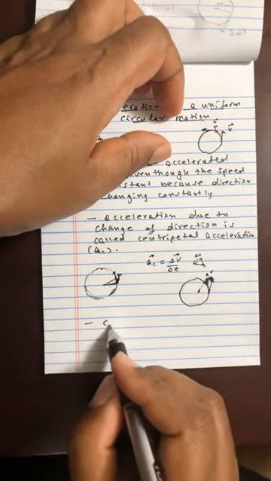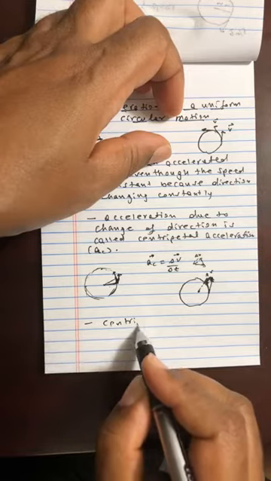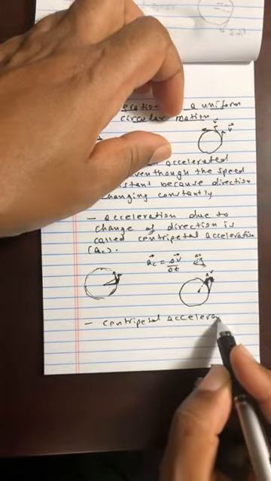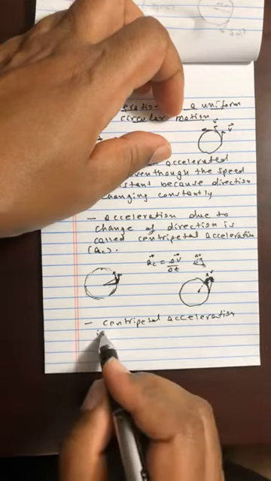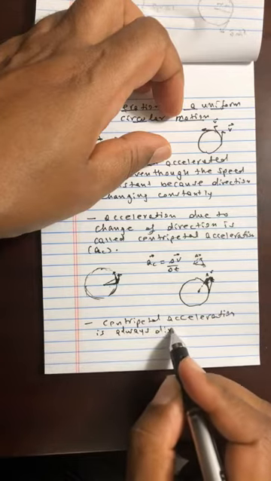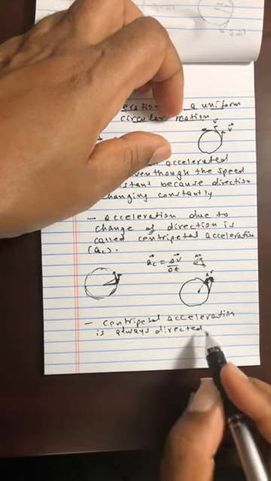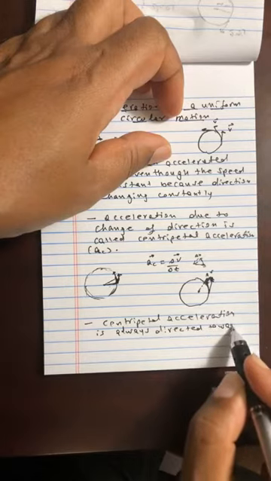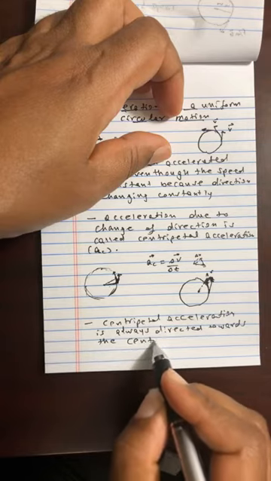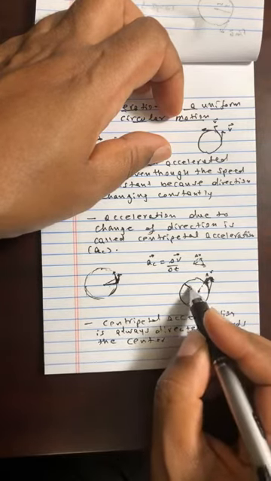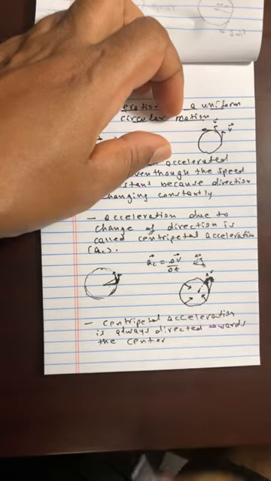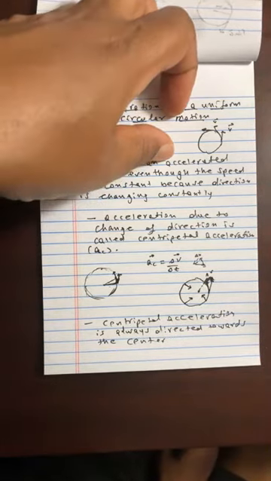So we have centripetal acceleration, which is always directed towards the center. If you take this point, the direction will be this way. If you take this point, the direction will be this way, and so on. At any point, it will always be directed towards the center.